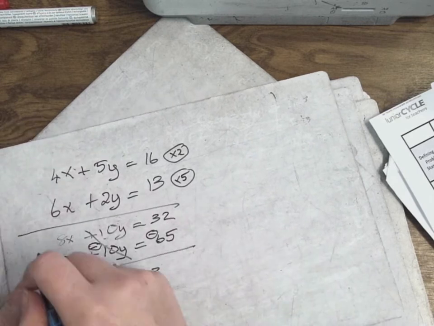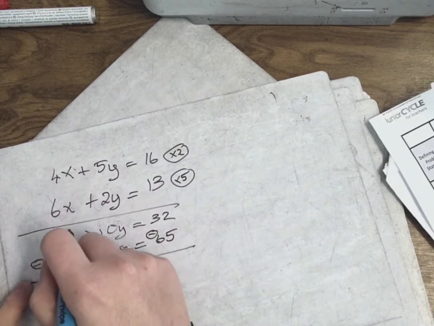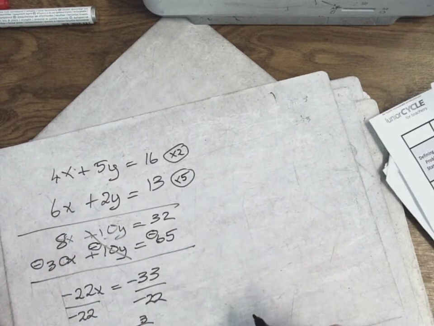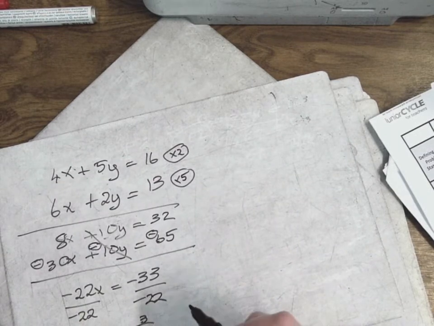If I did it the other way, so if I made the line 8 minus 6, yes, you would get plus 22 equals plus 33.